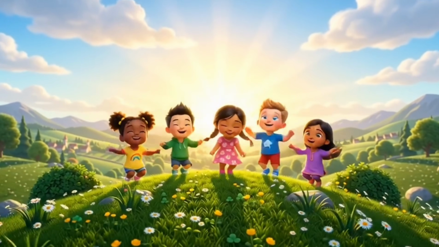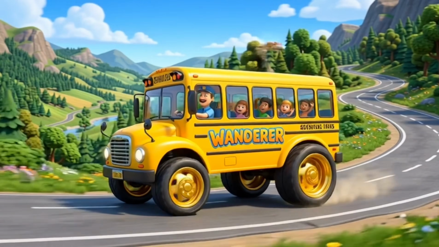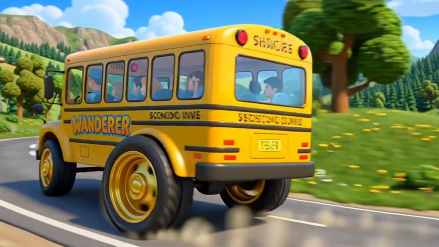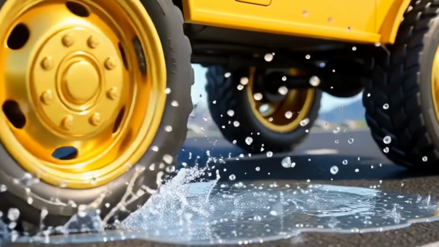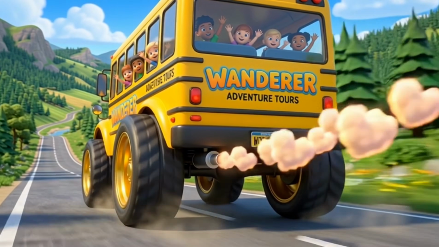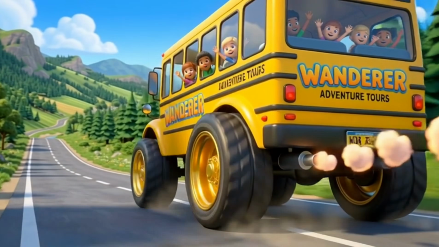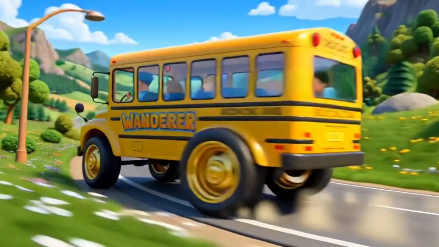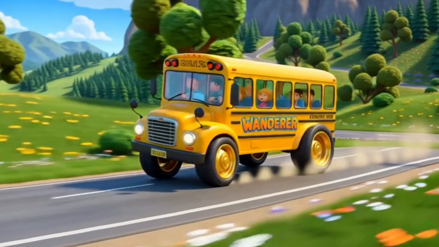Hooray! It's time to play. Yellow bus is on its way. The wheels on the bus go round and round, round and round, round and round. The wheels on the bus go round and round. Happiest ride in all the town.